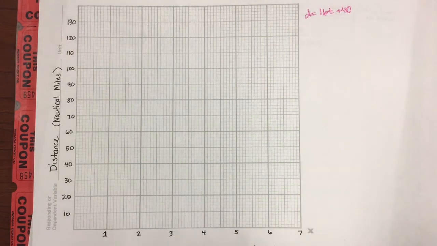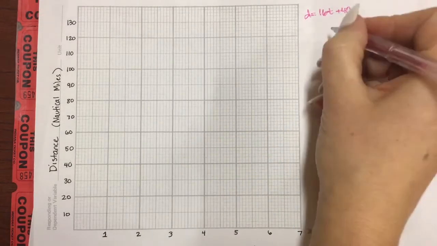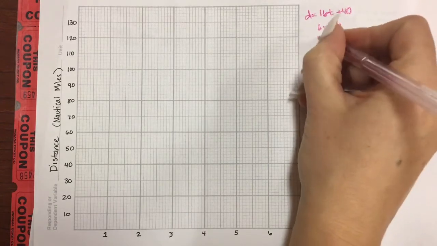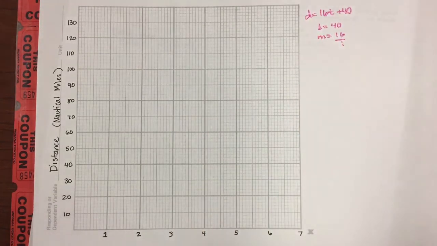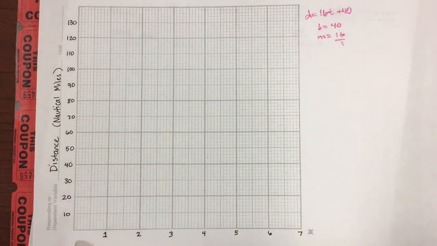And we're going to go ahead and graph that. So remember, our y-intercept would be 40. From there, our slope is 16 over 1. Because the slope is 16 over 1, I had to make the y-axis, the distance, in increments of 2.